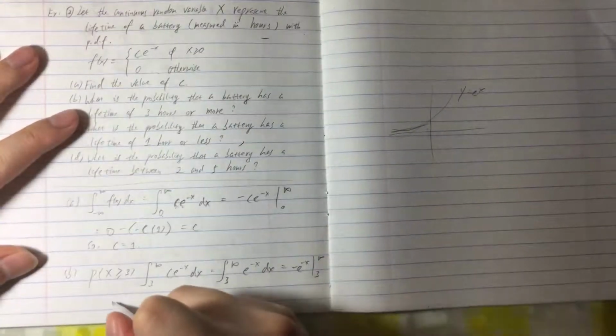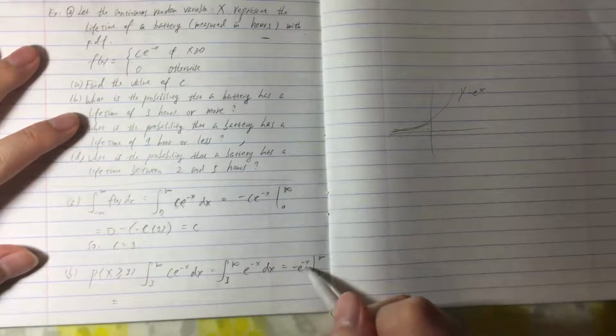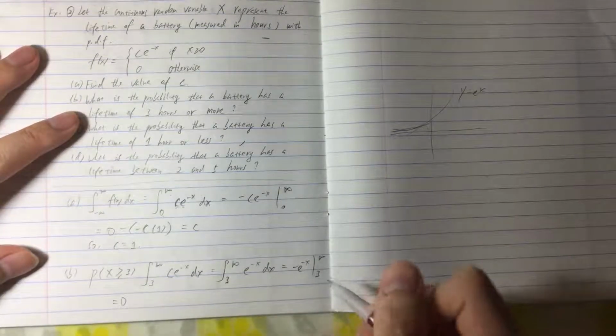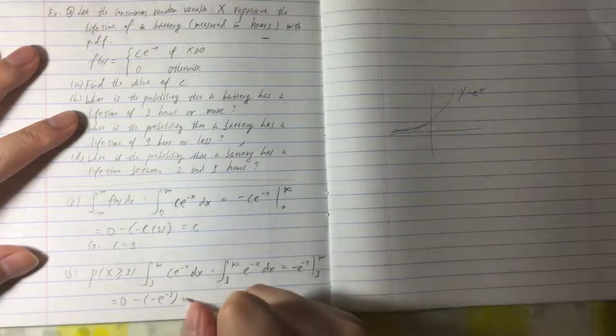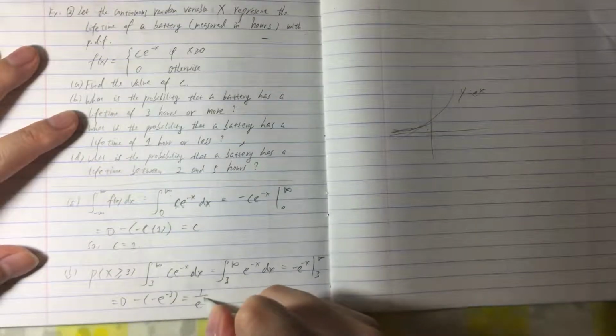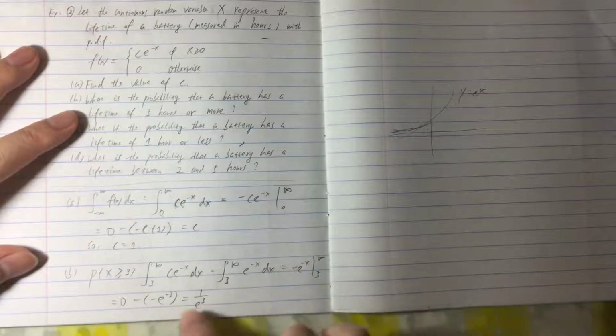If I plug in infinity, e raised to negative infinity is 0. If I plug in 3, I get negative e raised to negative 3. Double negative is positive, so the answer is 1 over e to the power of 3.